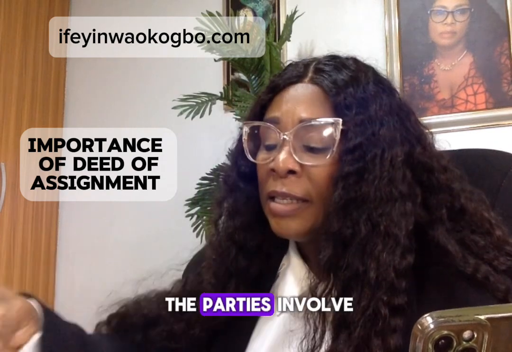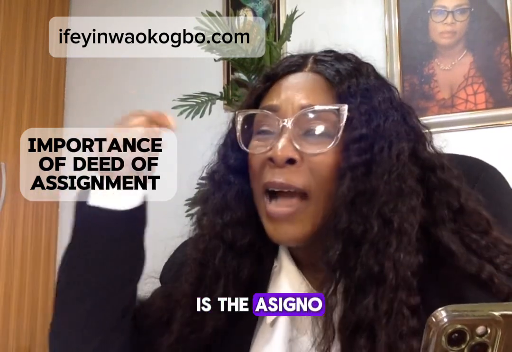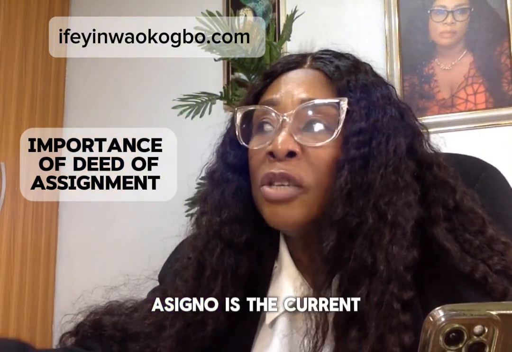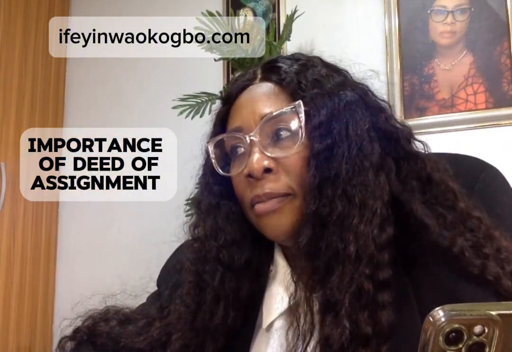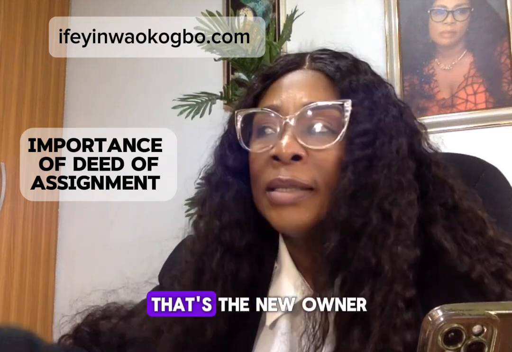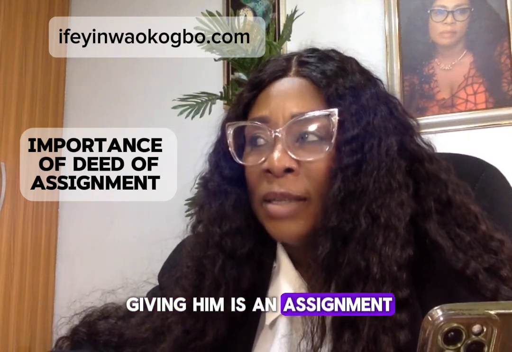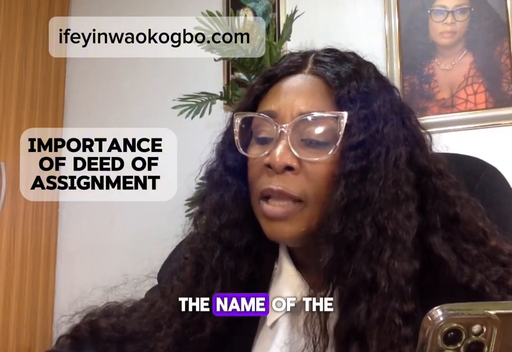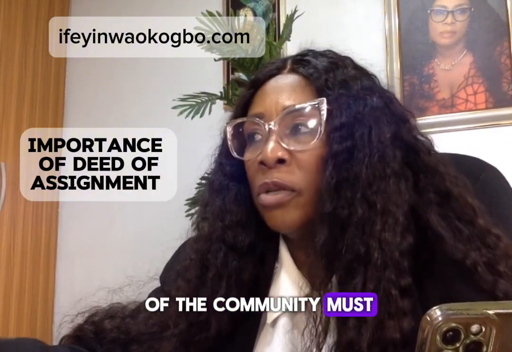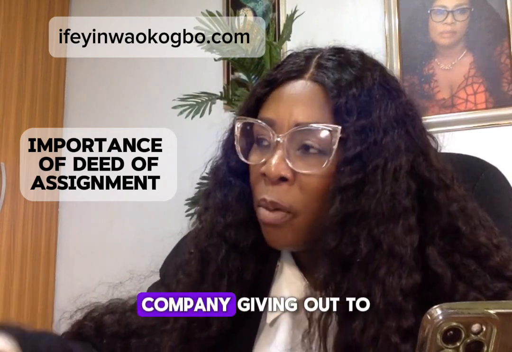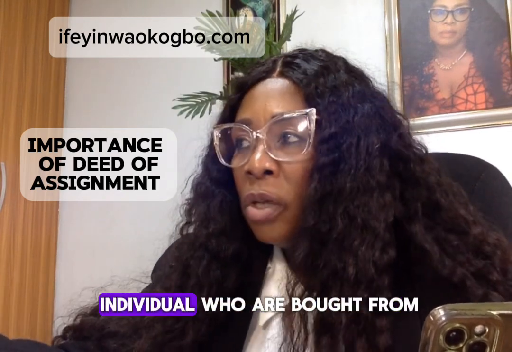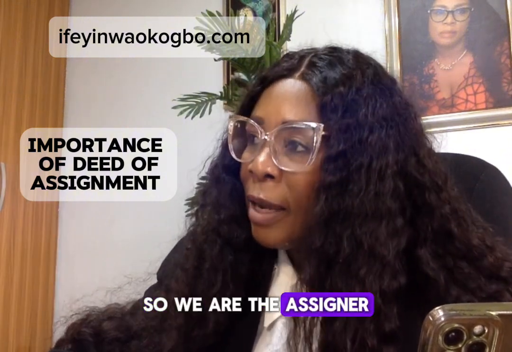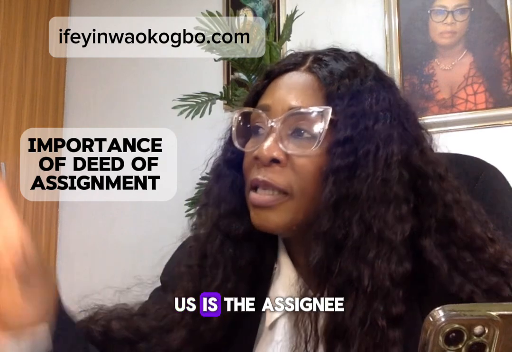Second one is the parties involved. The parties involved, one is the assigner. The second one is the assignee. The assigner is the current owner of the land. The assignee is the new owner, the person that you're giving this deed of assignment. If it is a company that is buying the land, the name of the company must be there. Now, when we are the company giving out to an individual who is buying from us, our name must be there. So we are the assigner. The person buying from us is the assignee.